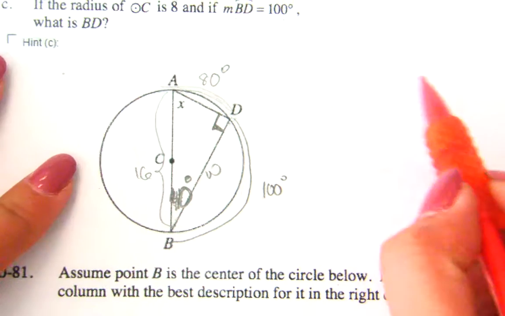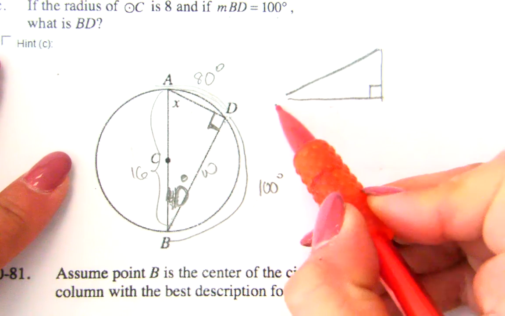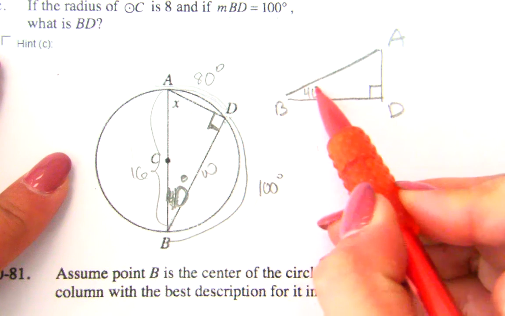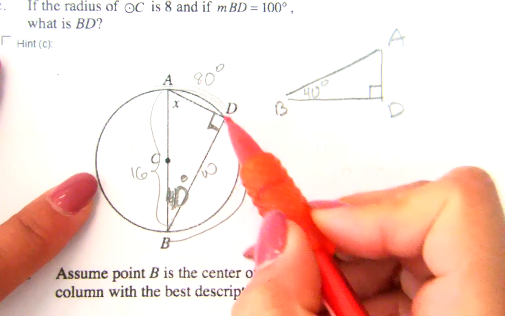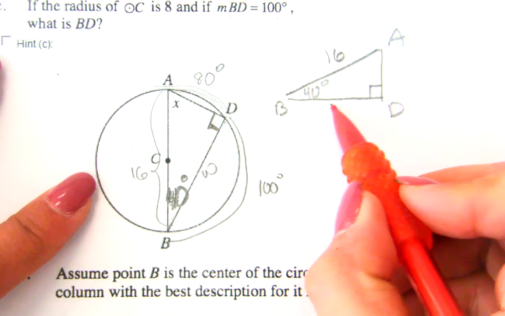Okay, so that means we have a triangle. There's B, this is D, this is A. This is 40 degrees because it's half of 80. That's your arc. That's your inscribed angle. 16 is the hypotenuse, and you want to find W.